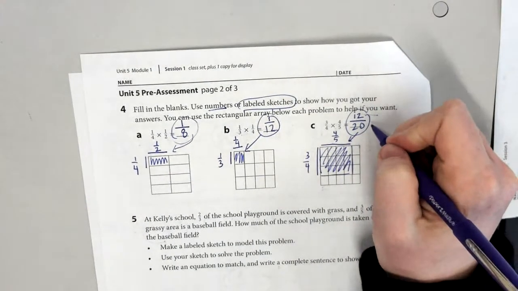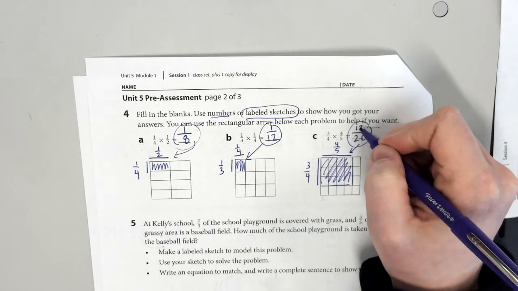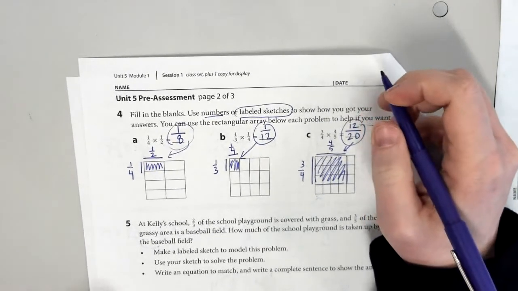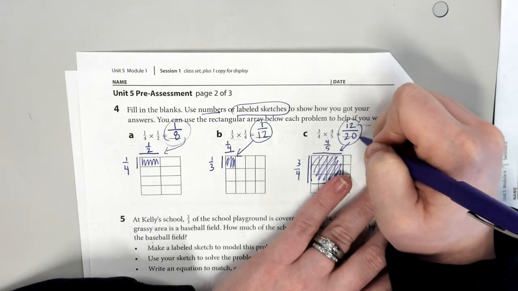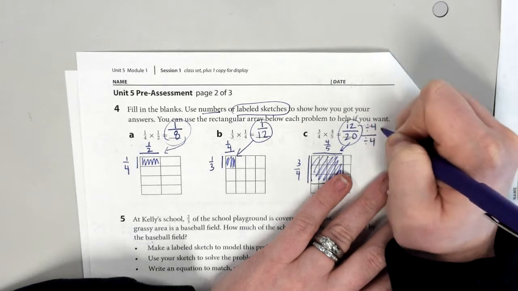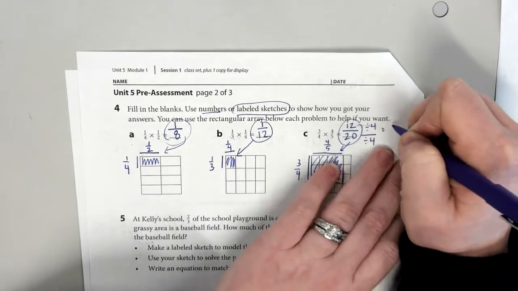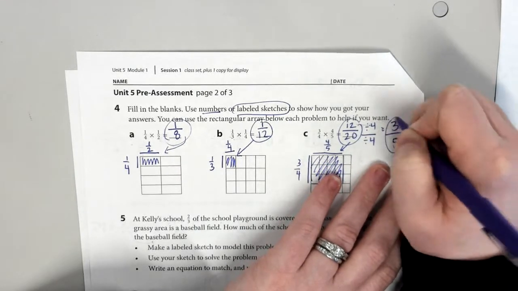I can also simplify this if I want to. I can think of numbers that go into both the numerator and the denominator. I know that a 4 goes into the numerator and a 4 goes into the denominator. So if I take both divided by 4, 12 divided by 4 is 3. 20 divided by 4 is 5. So that's another answer.